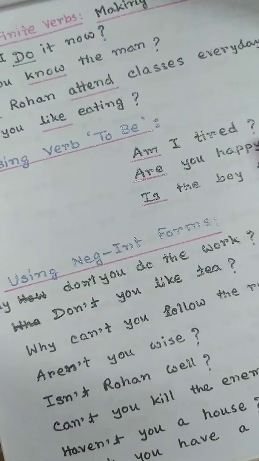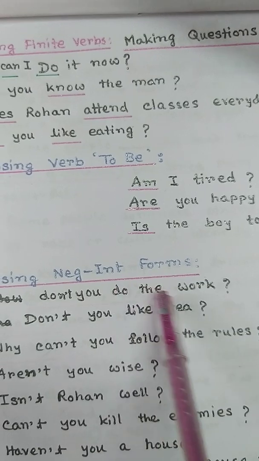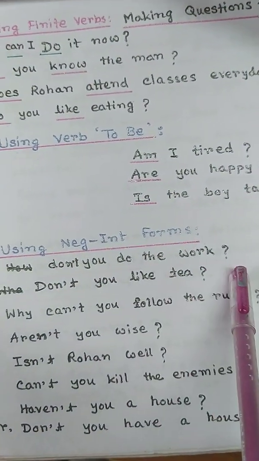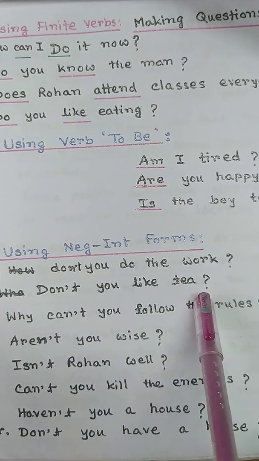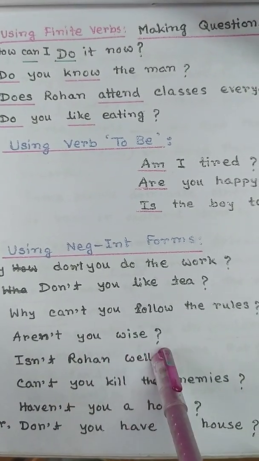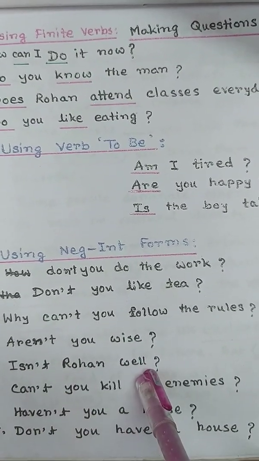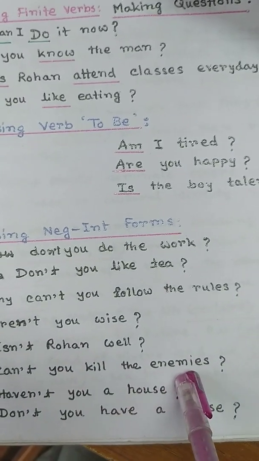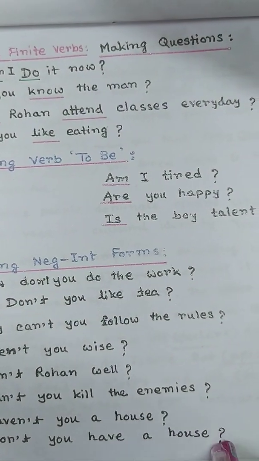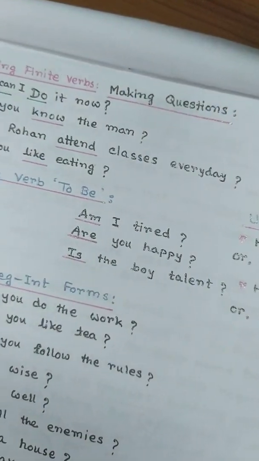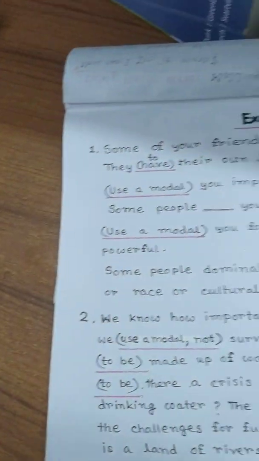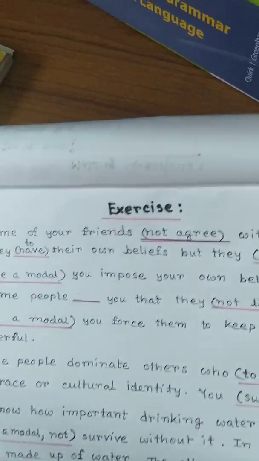And now when we are using negative interrogative forms of the sentence, why don't you do the work? Don't you like tea? Why can't you follow the rules? Aren't you wise? Isn't Rohan well? Can't you kill the enemies? Haven't you a house? Don't you have a house? So all the forms are finished here. Now let's do some exercises.